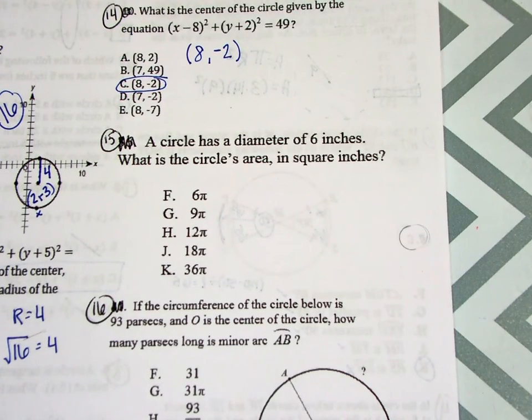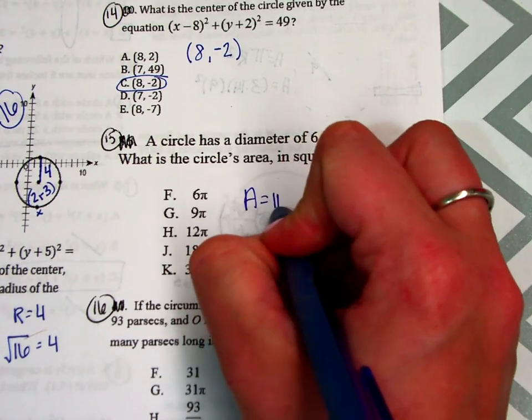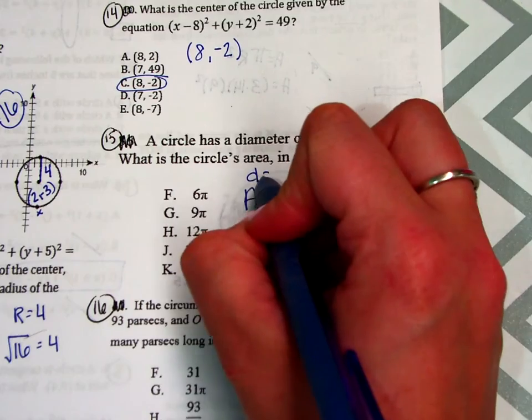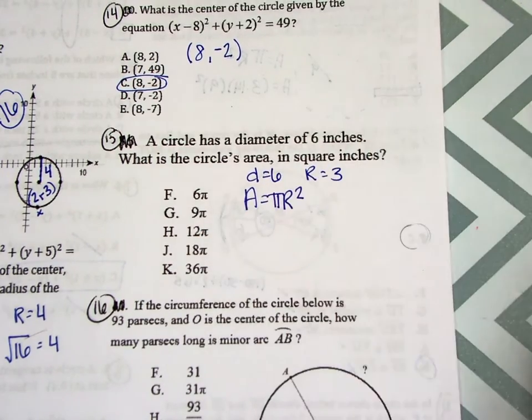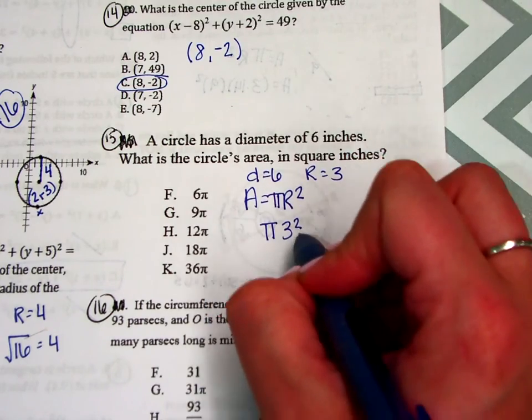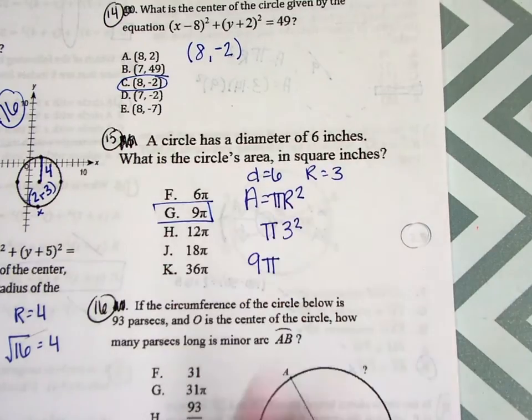Circle has a diameter of 6 inches. What is the area? Well, to do the area, remember the area formula is pi r squared. Well, if the diameter is 6, the radius is 3. The radius is half. So we're going to be doing pi times 3 squared. 3 squared is 9, and the pi goes on the end. Option G.